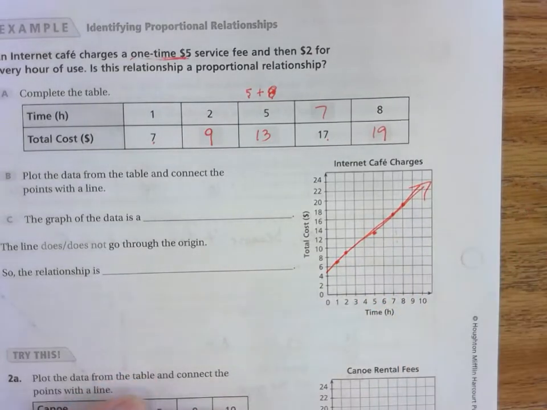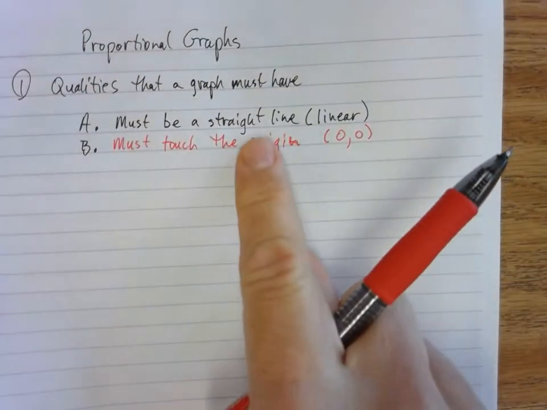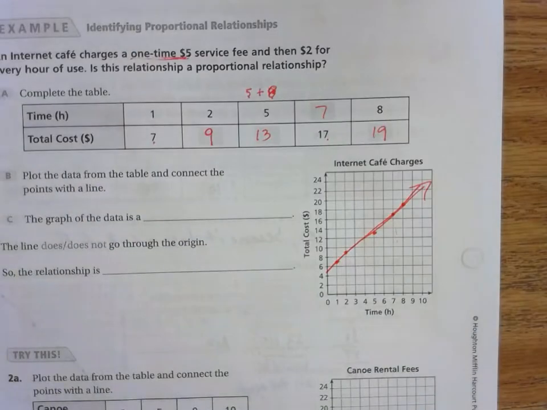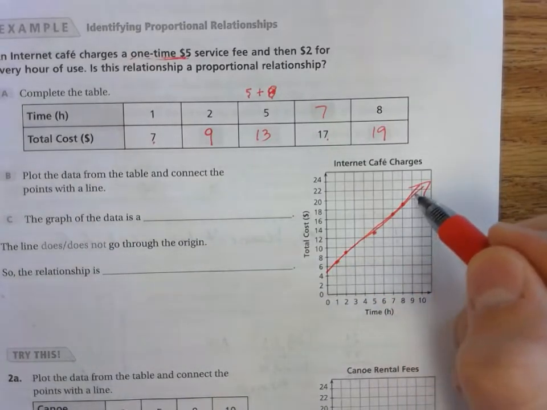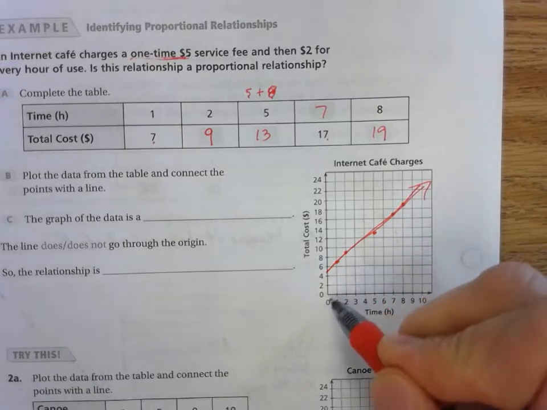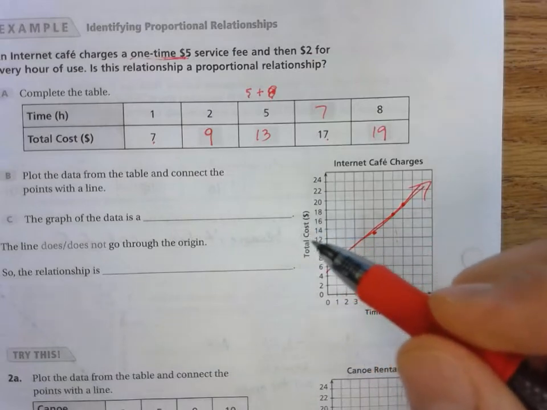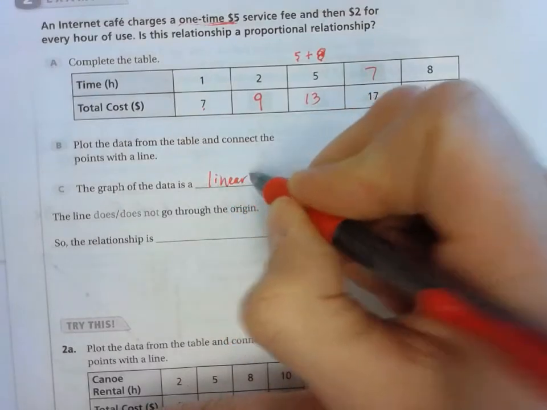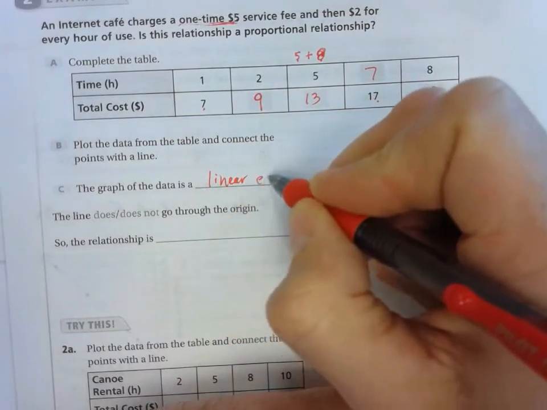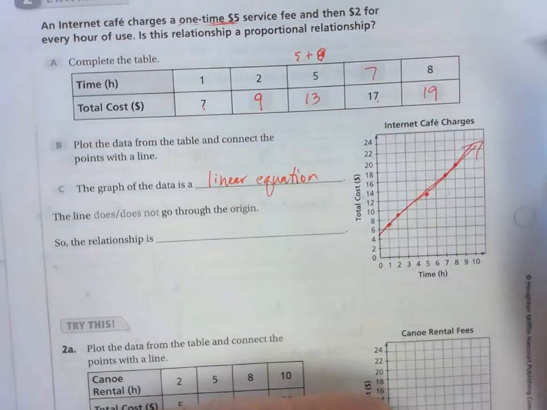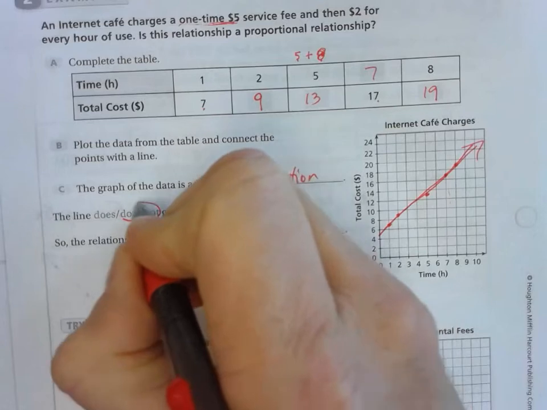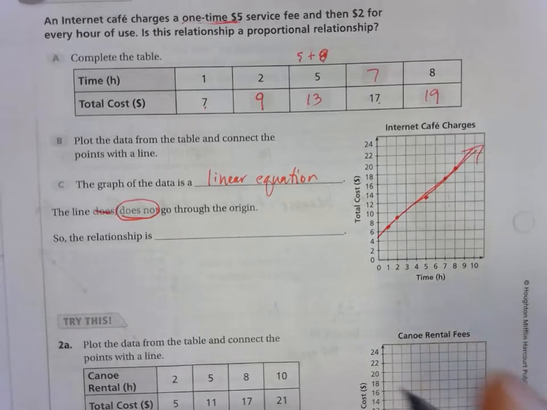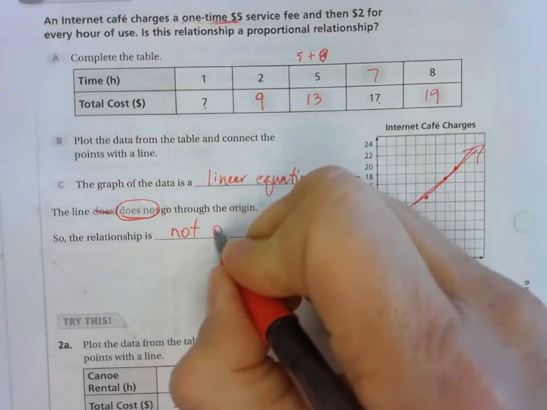All right, so let's check our 2 things. Again, our 2 things are, it's got to be a straight line, which means it's got to be linear. It's got to touch the origin, which means it's got to hit 0, 0. So is that linear? Pretty much, that would be a yes. Does it touch the origin? That is a no. So the graph of the data is a linear equation, but the line does not go through the origin, so the relationship is not proportional.